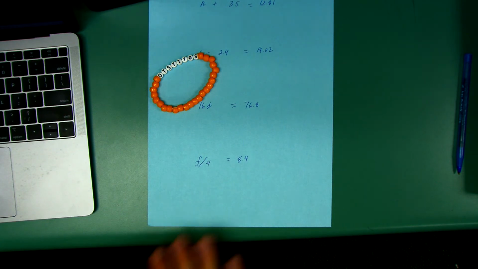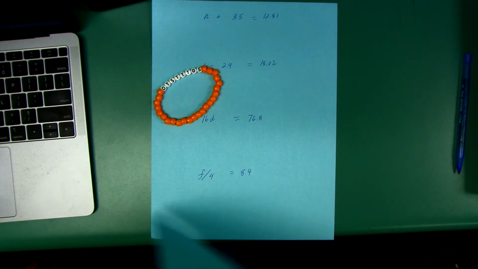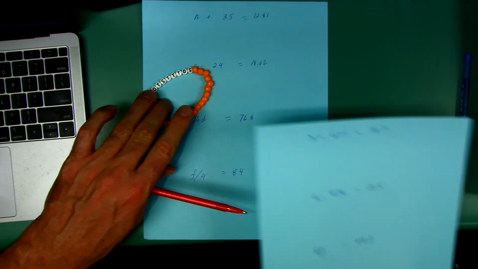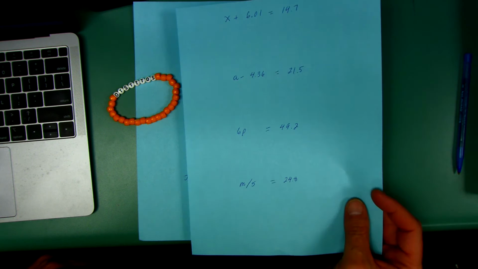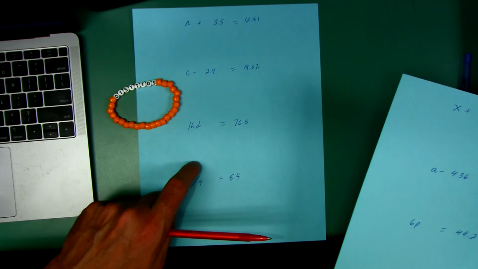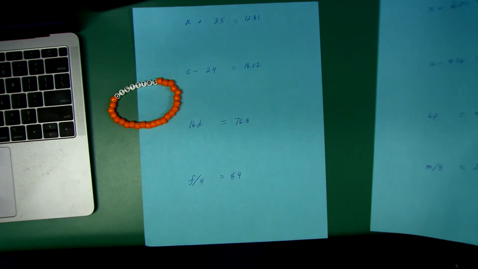Hey, let's see how you did on these homework problems. I honestly can't remember if this page was the first four problems or if this one was. I'm not sure. I'm going to go with this one for now, so don't freak out. This is either problem number five or problem number one. The rest will be coming.